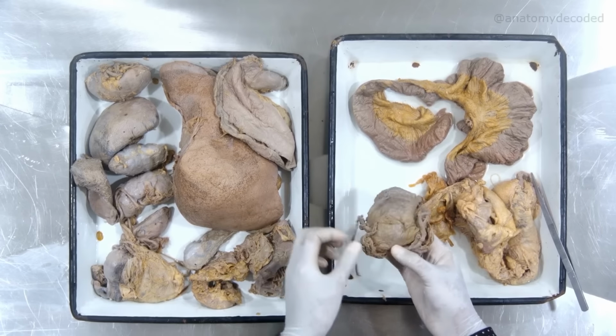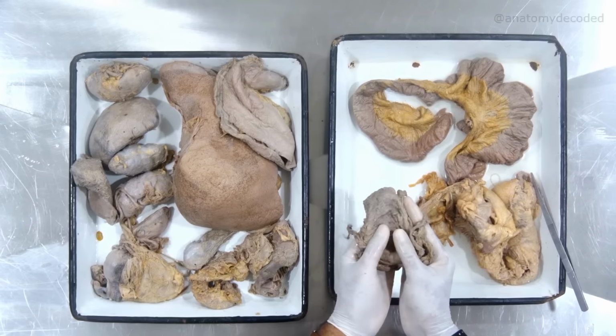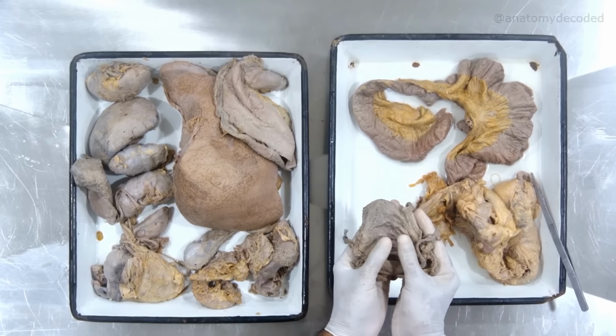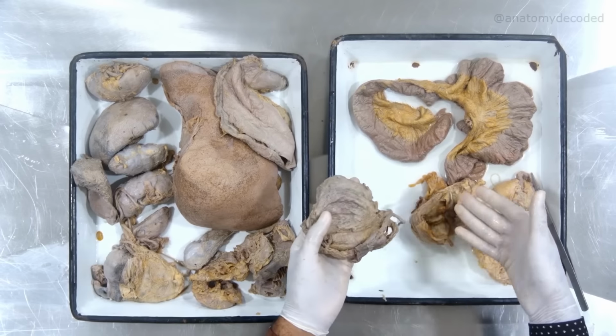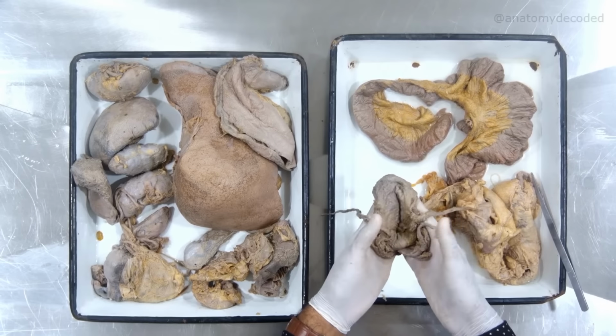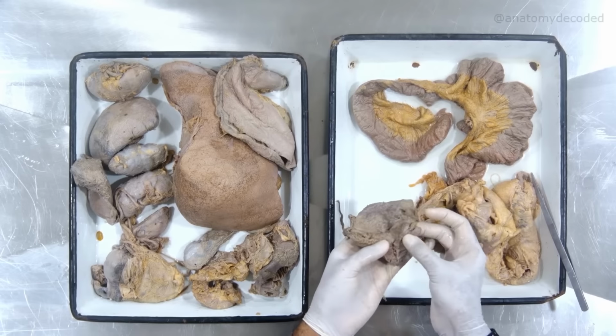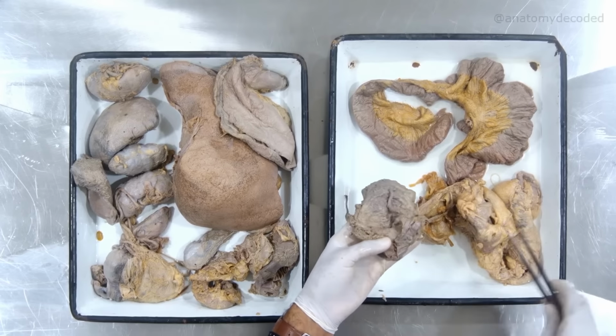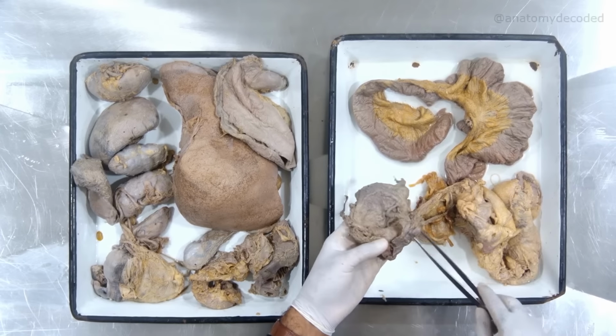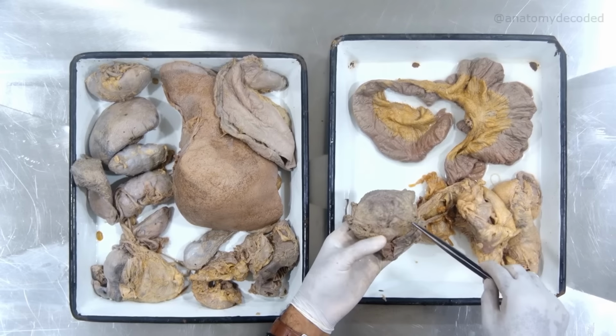Okay, I'll try to hold it now. You have to hold it in a way that both your thumbs come on the superior surface, and your 4 fingers go on the inferolateral surface. On the posterior part, we can see the seminal vesicle and the ductus deferens. The lateral one is the seminal vesicle, and the medial one is the ductus deferens.